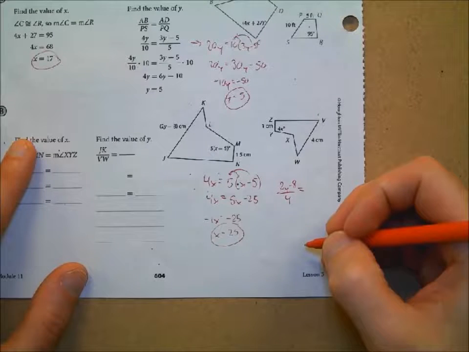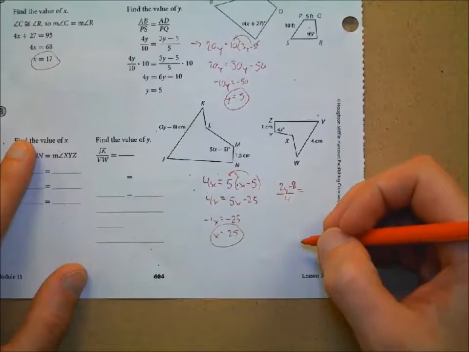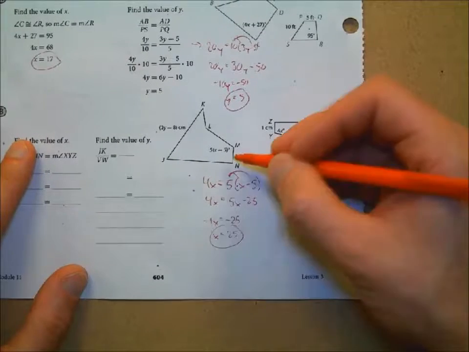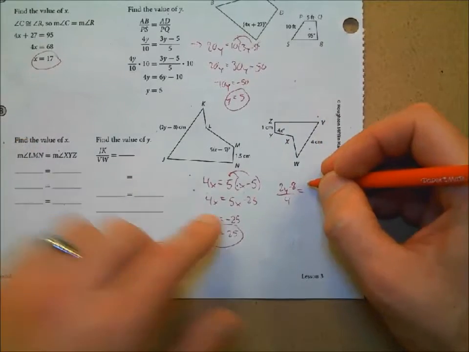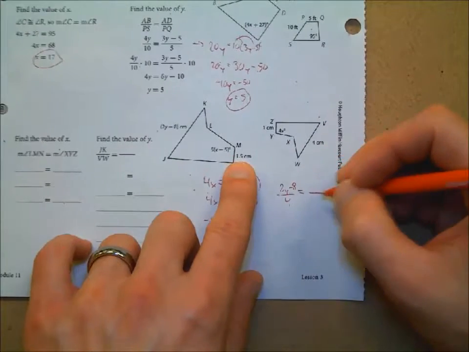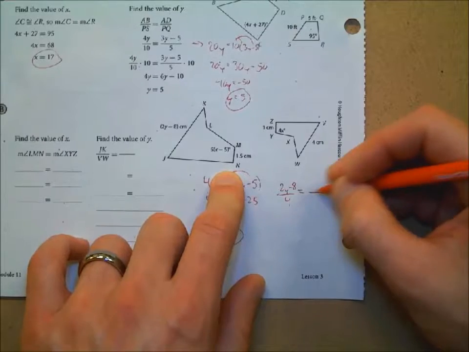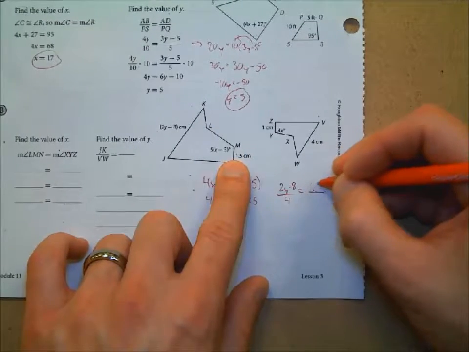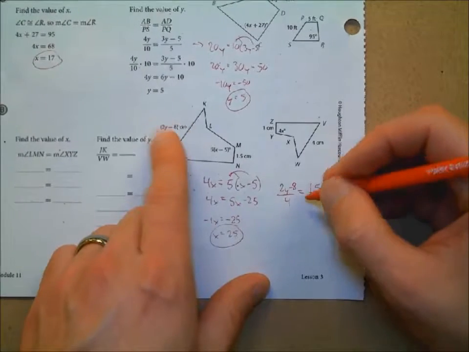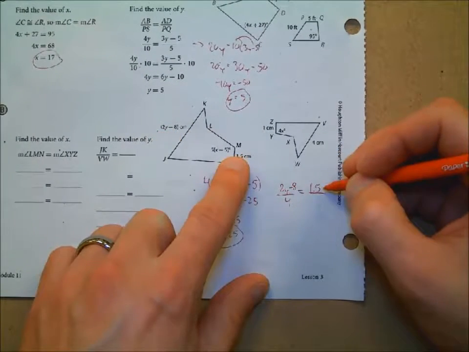Do you see another pair of sides that match up here? Someone want to help us out. What's another pair of sides that got to match up here? Jackson? MN is 1.5, ZY is 1. So you can use those. Is there a specific way I should put that? What number's got to go on top? The 1.5's got to go on top. It's from the same shape as the 2y minus 8, which is also top. And then the 1 centimeter goes on the bottom.